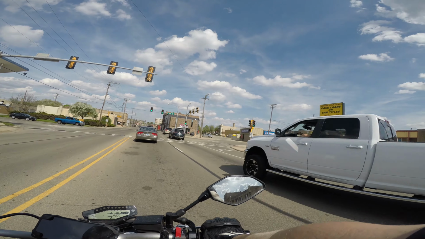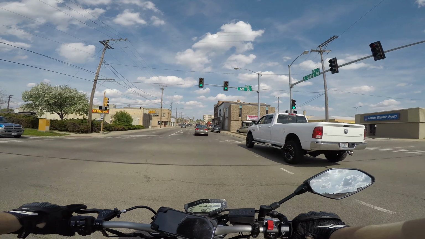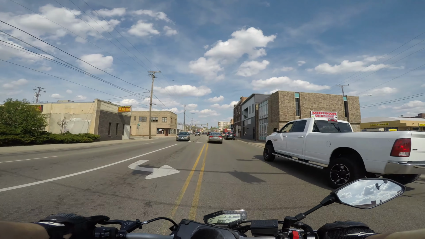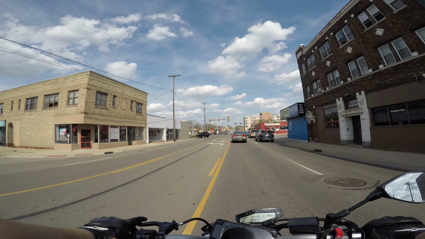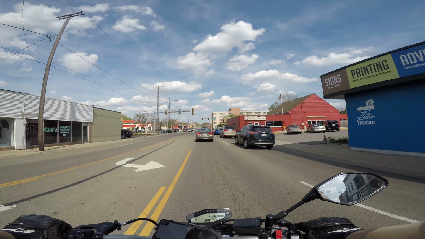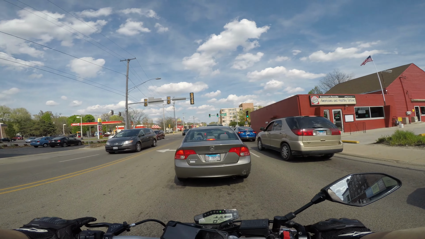Once you find something on satellite, go down to street view and see if it looks abandoned. If it does, then make a trip over there and check it out in person. I've found a lot of locations.